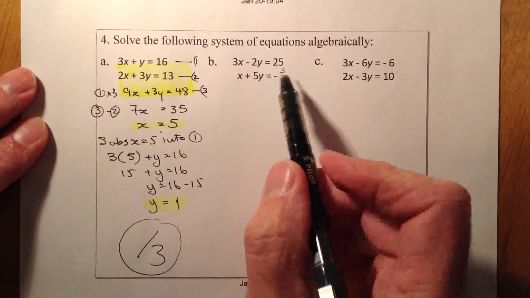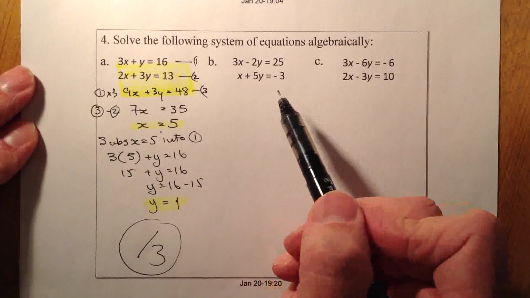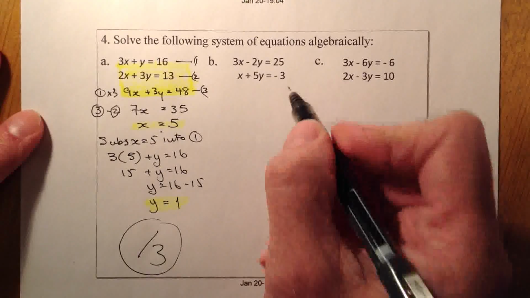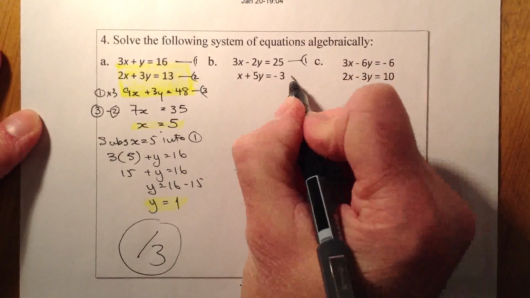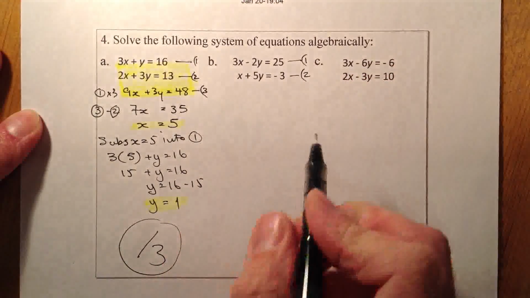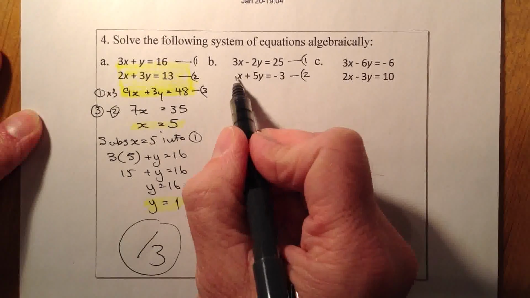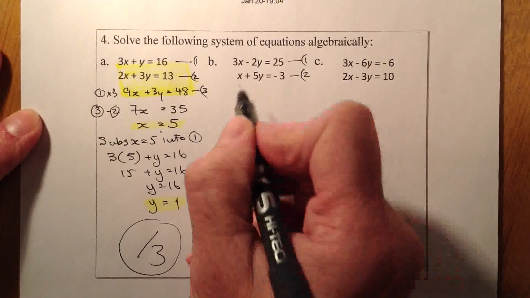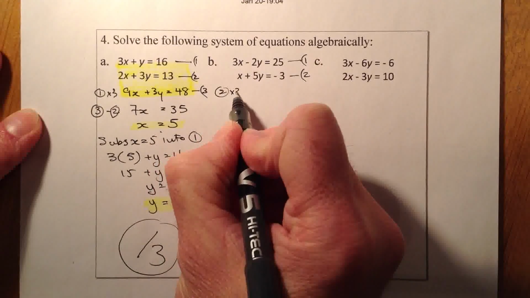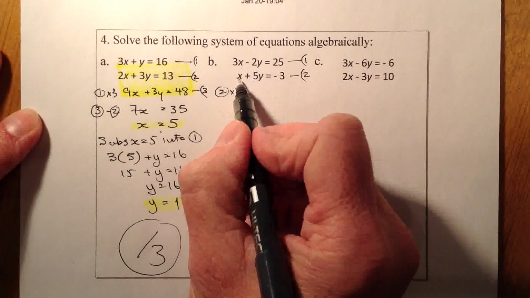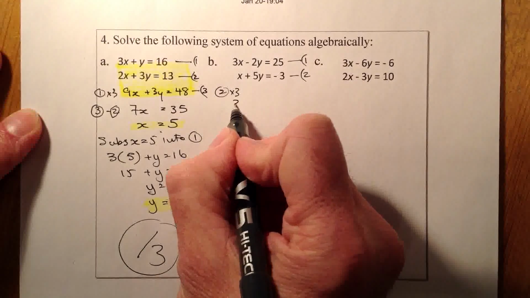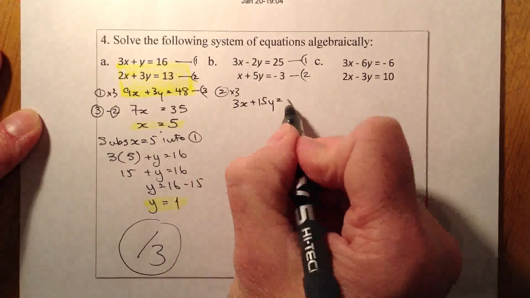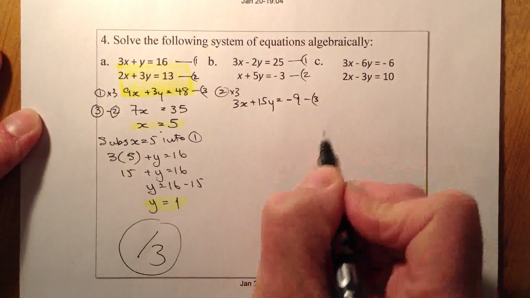Okay, looking at these here, normally what I would do is I would try to get rid of the y values. I'd times this by 5, times this one by 2. But there is an easier method, and I'm just going to go with that one this time round. That's equation 1, equation 2. If I multiply equation 2 by 3, I'll get these matching up, and I can eliminate them. Right, so equation 2 times 3 gives me 3x plus 15y, and I've got minus 3 times 3 will give me minus 9. So that will be my equation number 3.